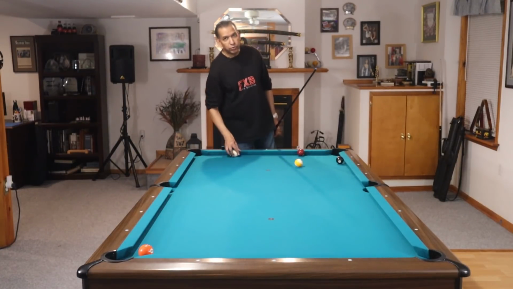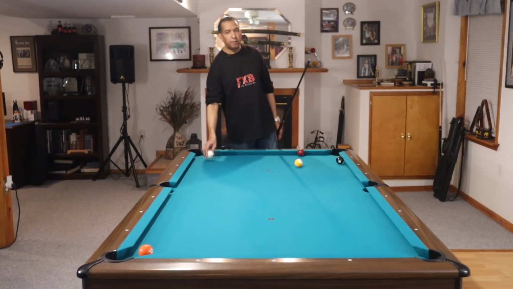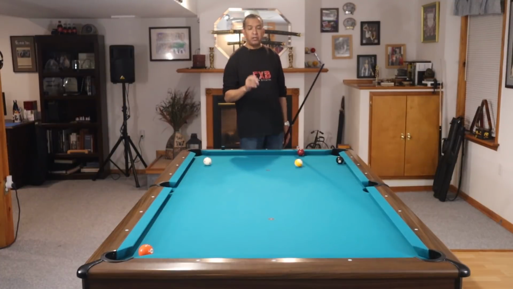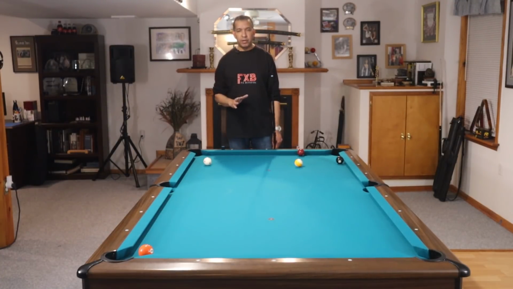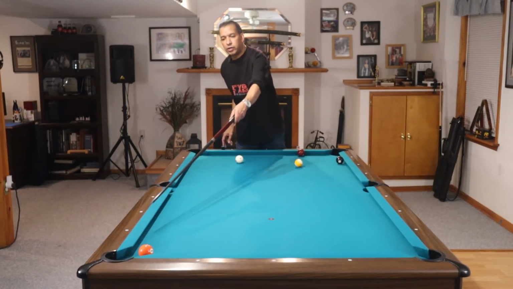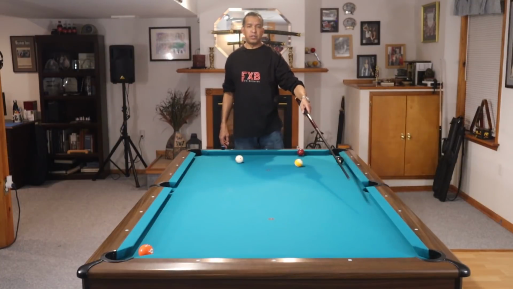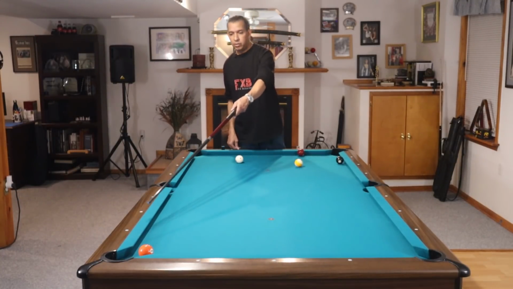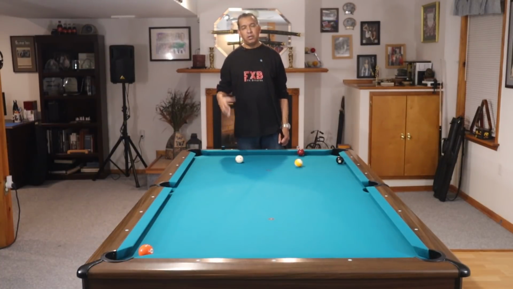We don't want to be too straight, and we certainly don't want to scratch here. We're not going to have an angle to scratch, so we don't need to worry about that. But we don't want to overhit it and get too straight in on this. So we're going to shoot it with nice speed. Some of you are thinking, hey, I want to go off of this rail, and then that rail, and then this rail. You can do that. But anytime you add another rail to your position play, you are making it that much more difficult.